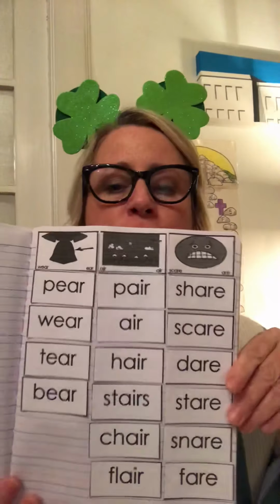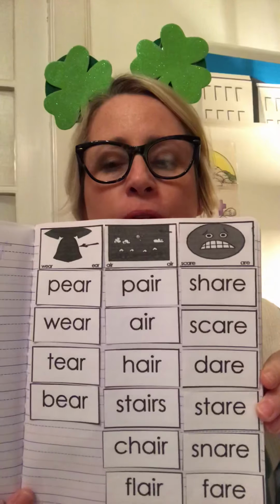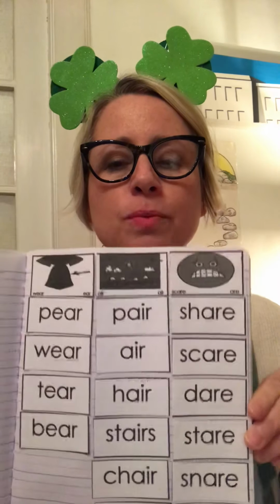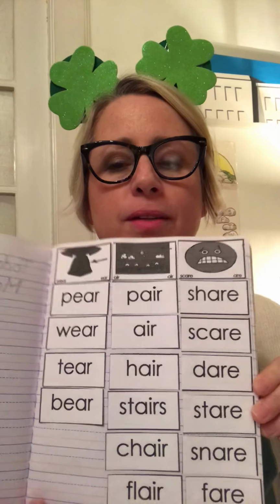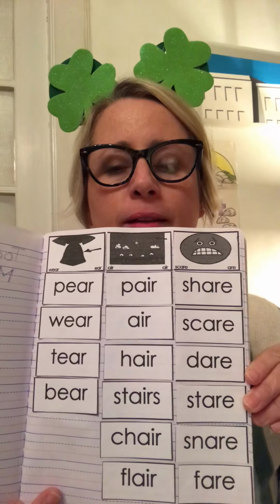Spelling packet. All right, so this is your word sort. This is what you guys should have in your notebook. Just like this. This is what we do every single week. So you're sorting your words according to the family. Okay?